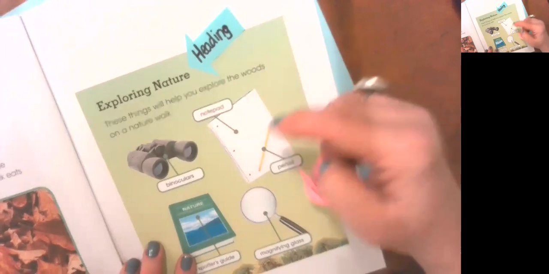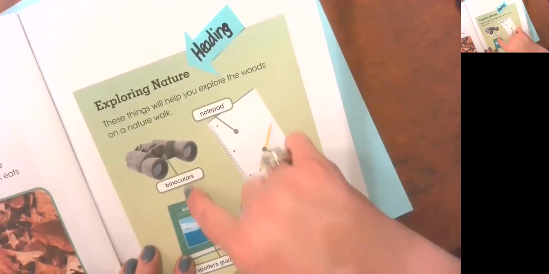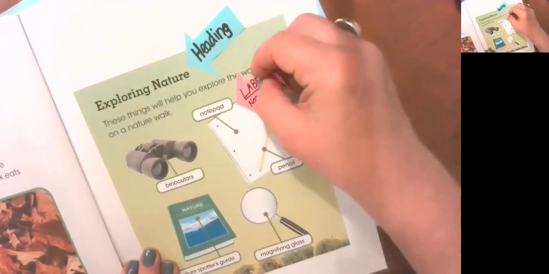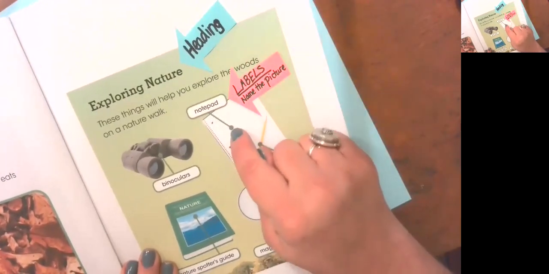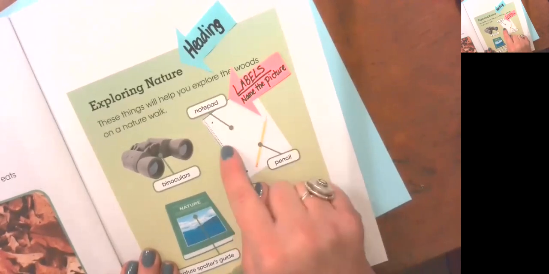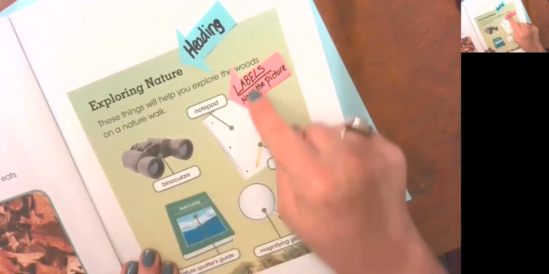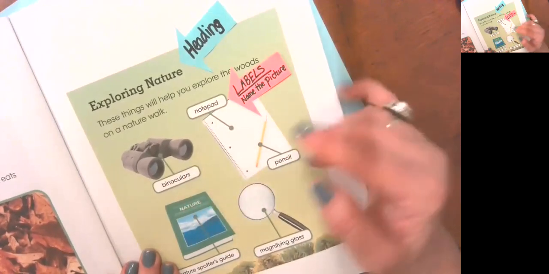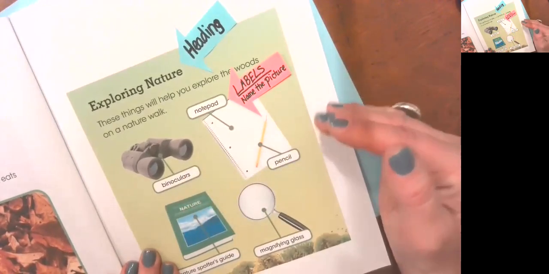Now, this is a great graphic and text feature. These are called labels. Whenever there's some kind of arrow device and a word pointing at a picture, that is called a label, and that helps explain or name the thing that the picture is of.